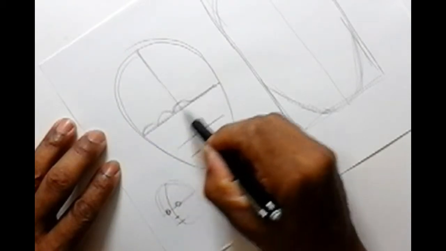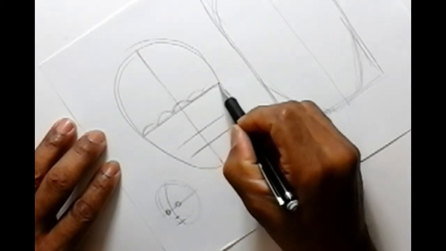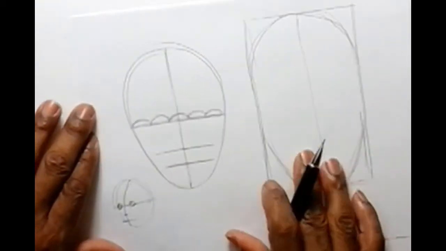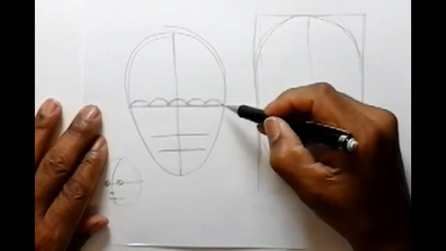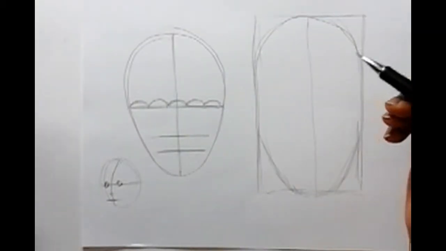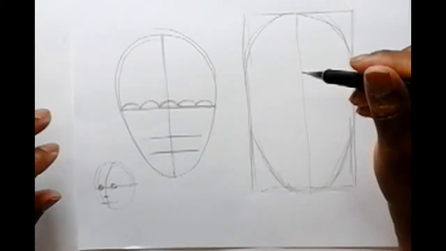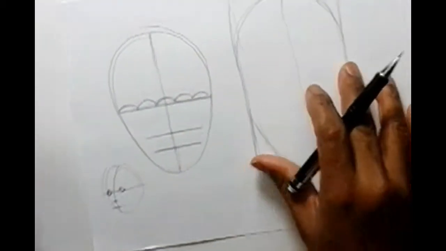3, 4, and 5. And that's supposed to be your perfect size of your face. But as I said, a lot of people have different size faces, different shaped faces. So don't be discouraged if you draw a face and say, oh, that's not perfect. Look around and see if there is a perfect face.